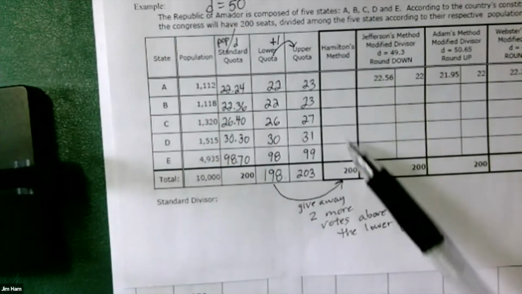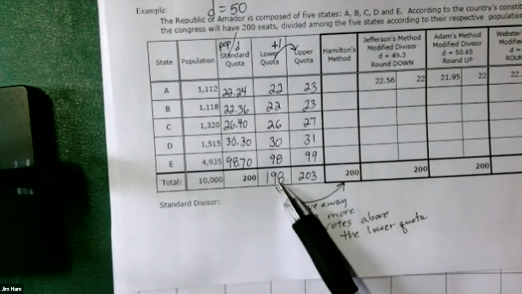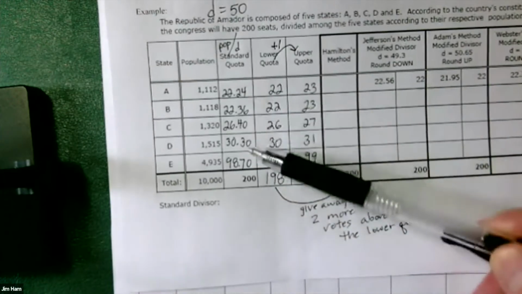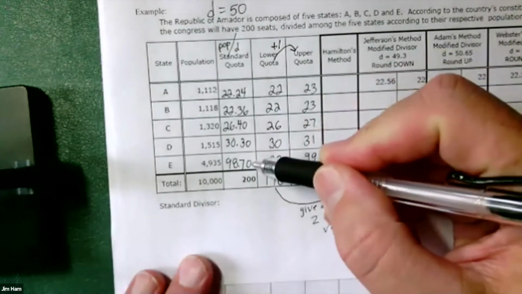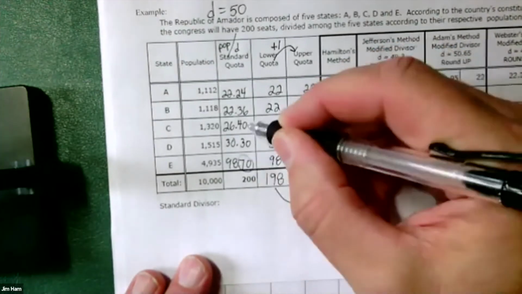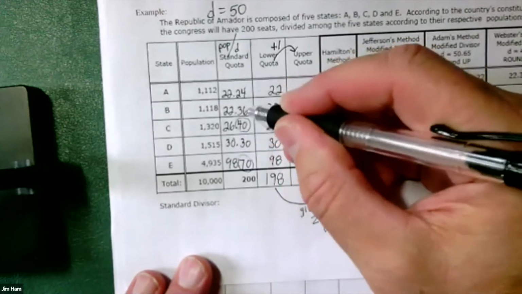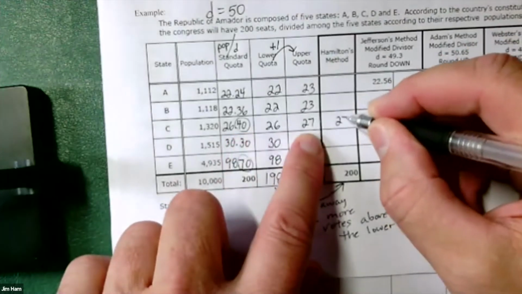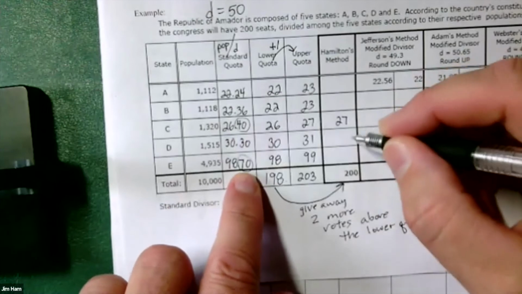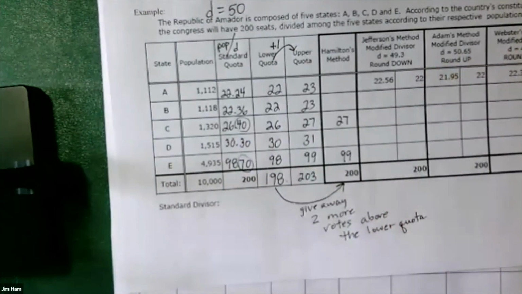Hamilton's method assigns those last 2 votes to bring us up to 200 seats by awarding 1 vote to 2 different states based on the highest decimal piece they have. They're the closest to the next whole number. That we have C and E, because that's 0.70 and 0.40. Those are the 2 highest compared to all these other numbers. So we're going to bump state C up to its upper quota, and we're going to bump state E up to its upper quota, but all of the other states remain with their lower quota.